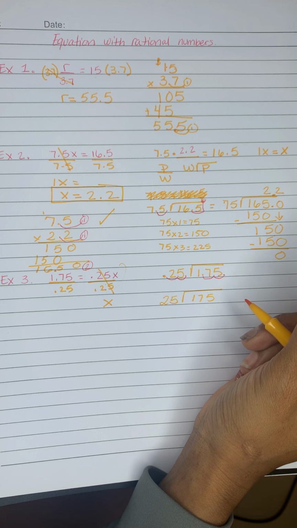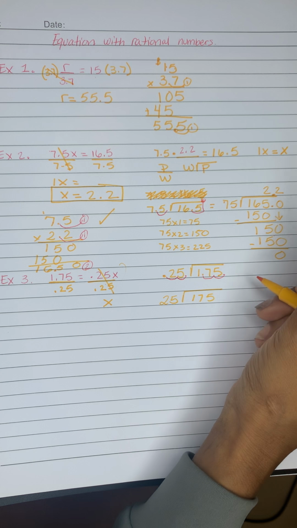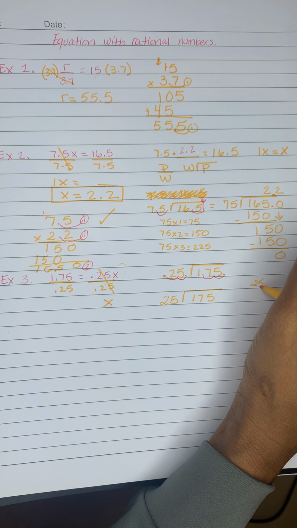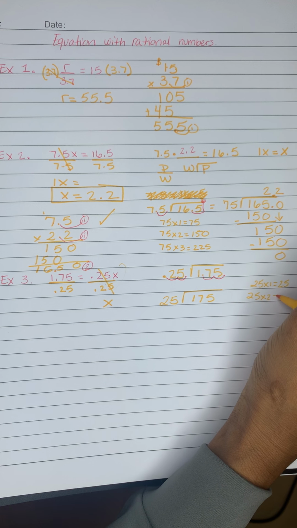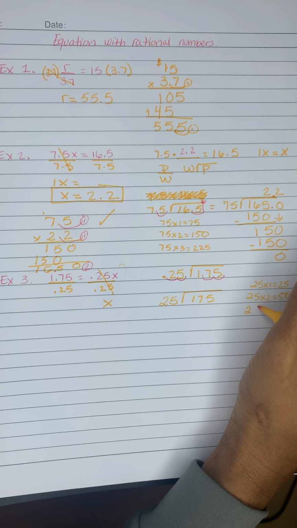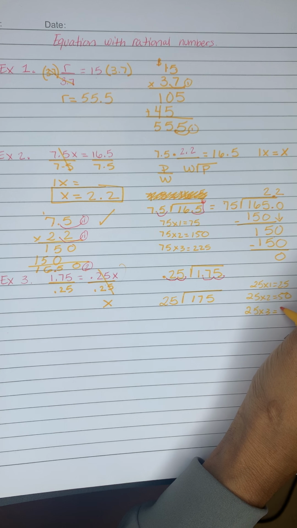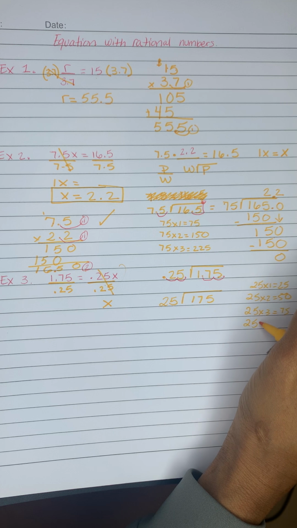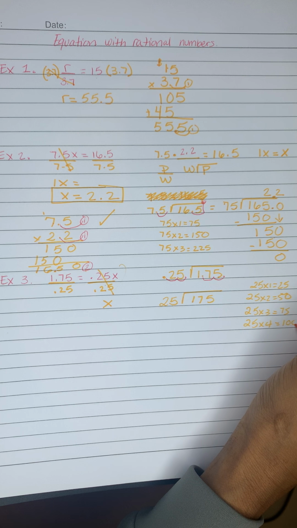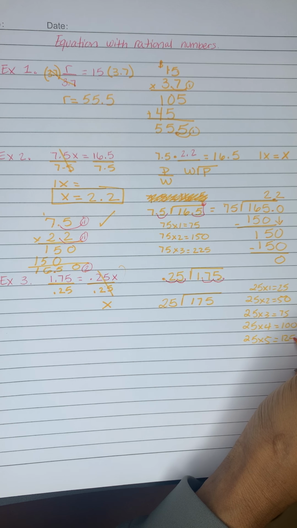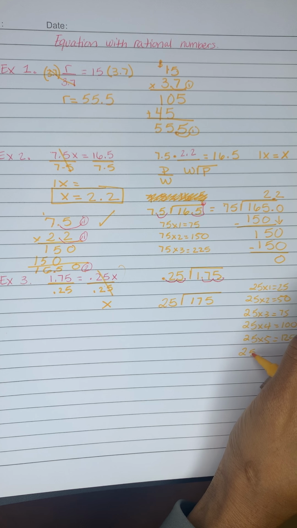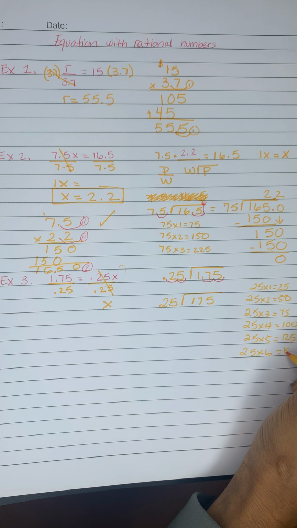Now, 25 is an easy number to remember. Just think about quarters. I have 25 times 1 equals 25. 25 times 2 equals 50. 25 times 3 equals 75. 25 times 4 equals 100. 25 times 5 equals 125. 25 times 6 equals 150.